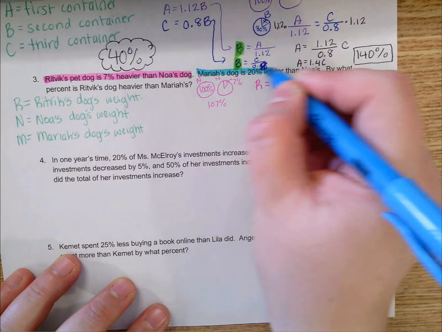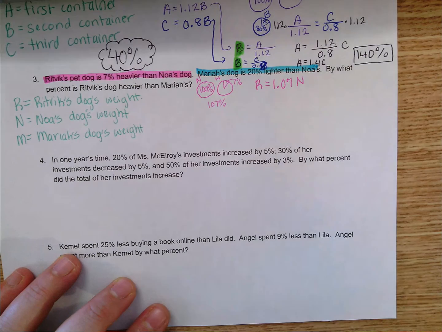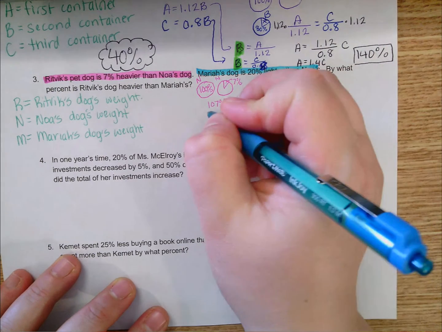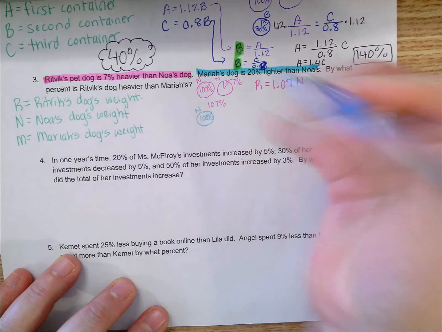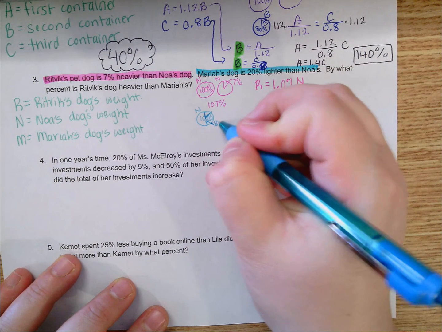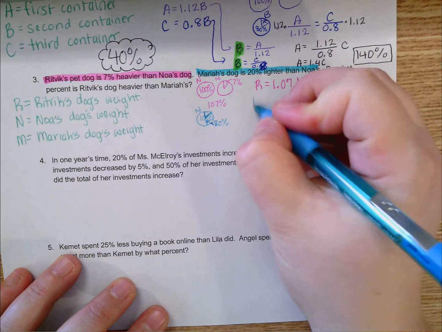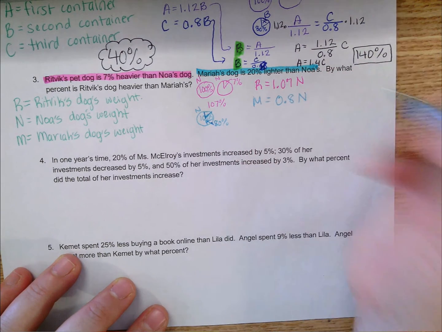Mariah's dog is 20% lighter than Noah's. So if Noah's dog, once again, is 100%, but I'm taking away 20%, all that's left is 80% of Noah's dog. So Mariah's dog is equal to 80% of Noah's dog.